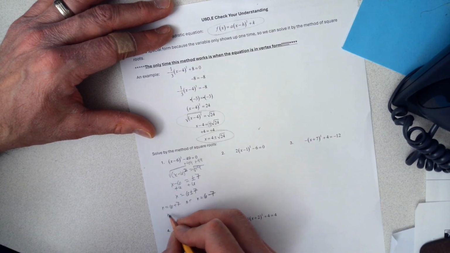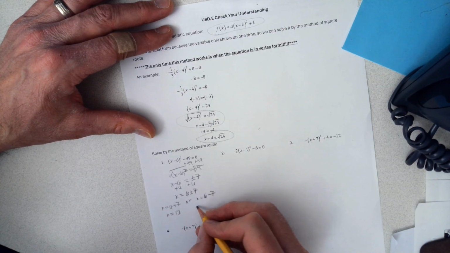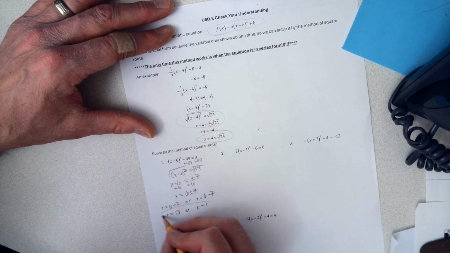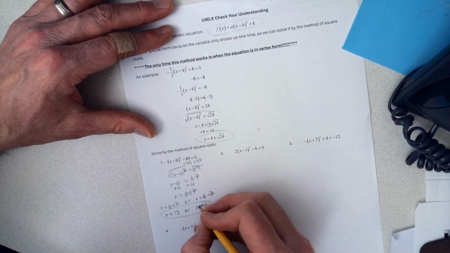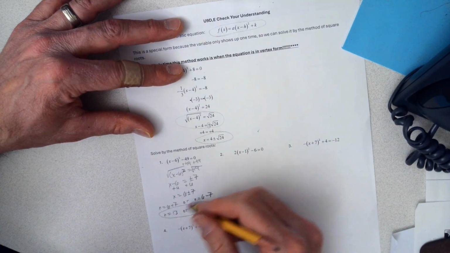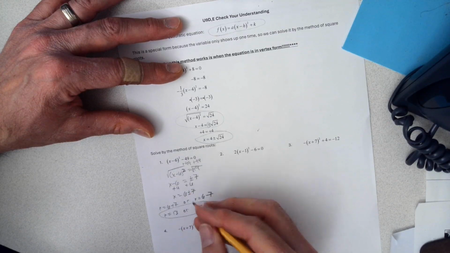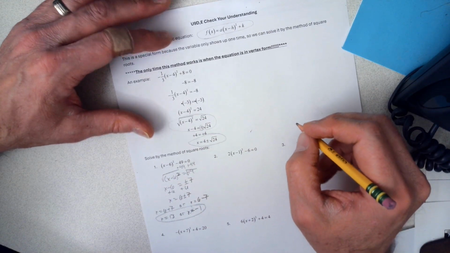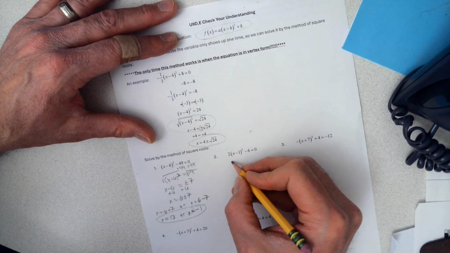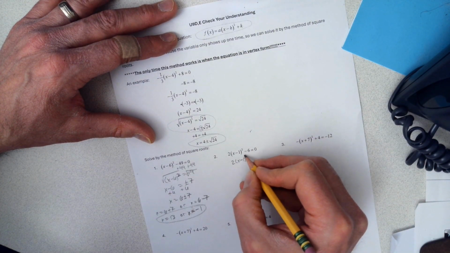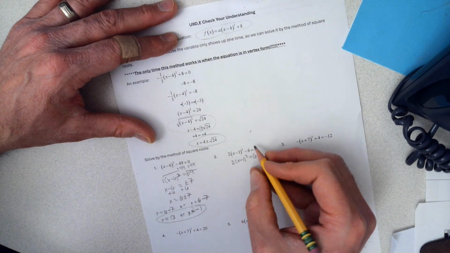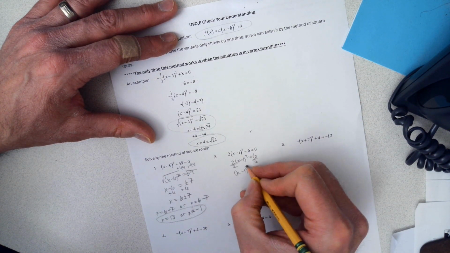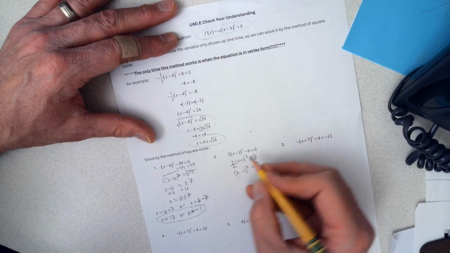6 plus 7 is 13. 6 minus 7 is -1. So I get 2 answers here: x equals 13 or x equals -1. Okay. So following the same thing, 2 times x minus 1 squared, add 6 to both sides is a 6. Divide by 2, x minus 1 squared is equal to 3.